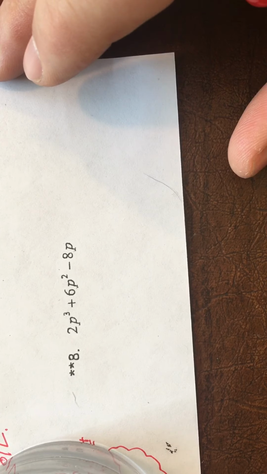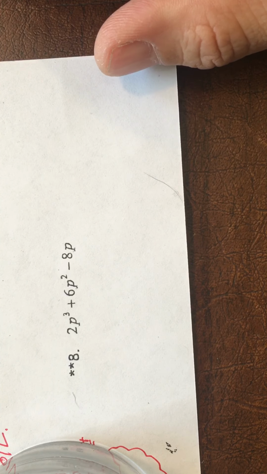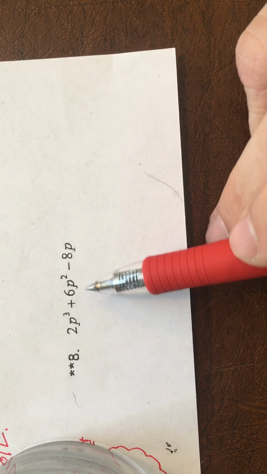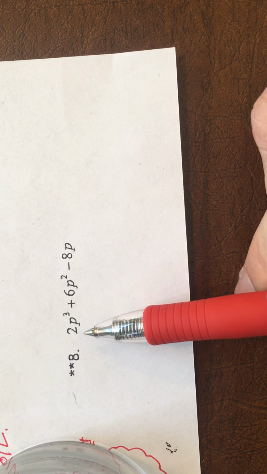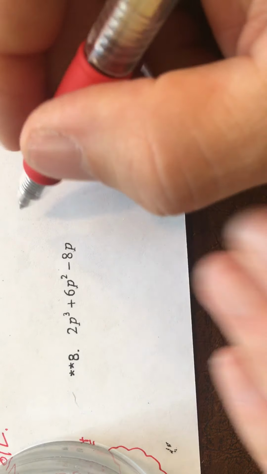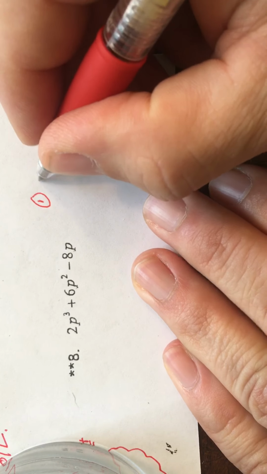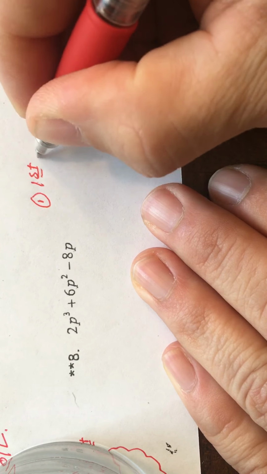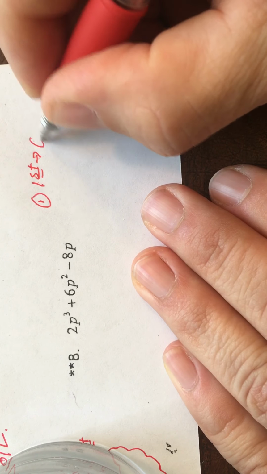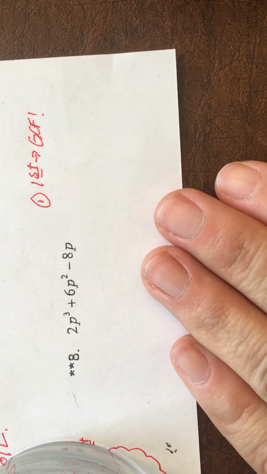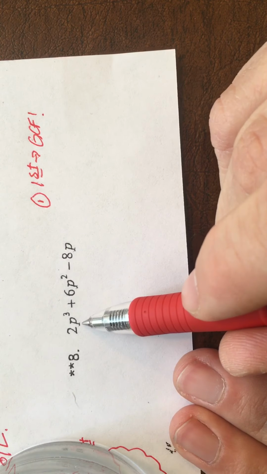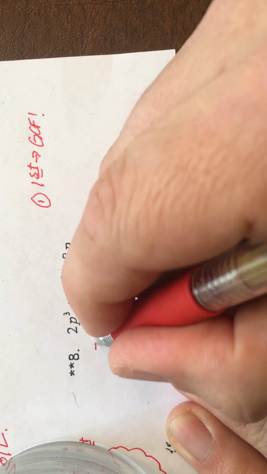Move on to number 8 here. Again, this is a trinomial. It has 3 terms. It's not a type 1. The first thing we always want to get into the habit of anyway is we want to look for our GCF. Okay, and you would see here that there is a GCF, 2p.